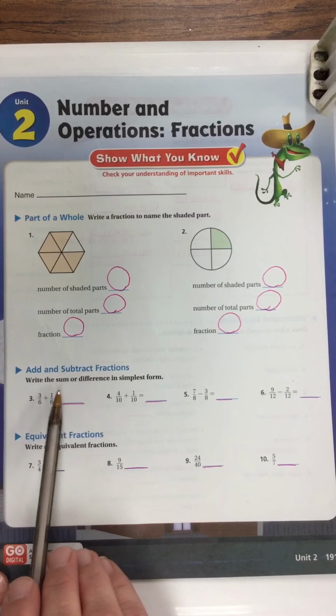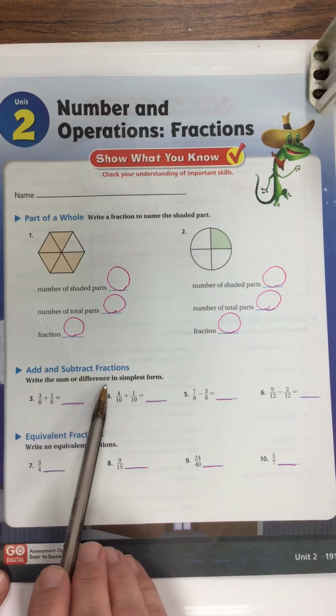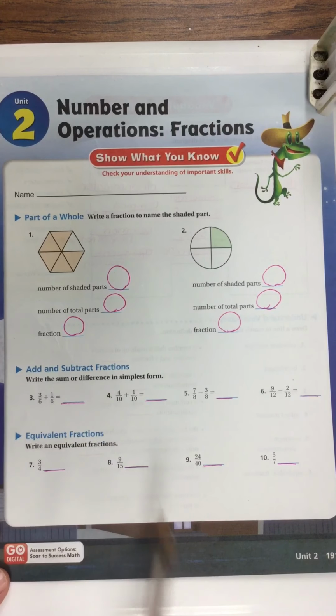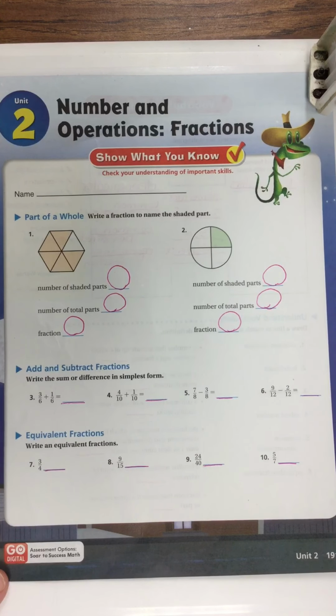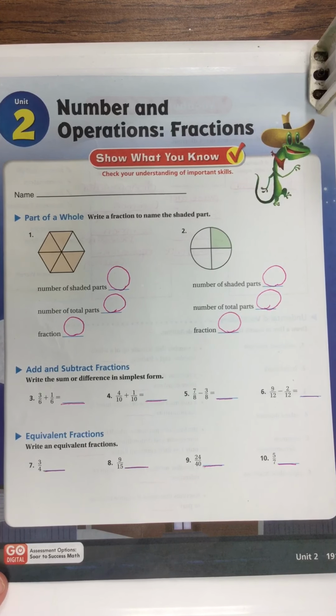Okay, add and subtract fractions. Okay, we're going to write the sum or difference in simplest form. So if you remember how to reduce fractions, you should have learned that last year. But if you don't remember, that's fine. Just tell me what you think it is, okay?